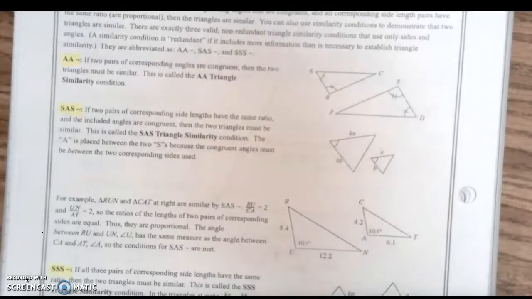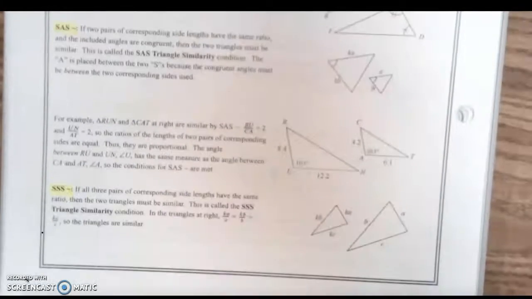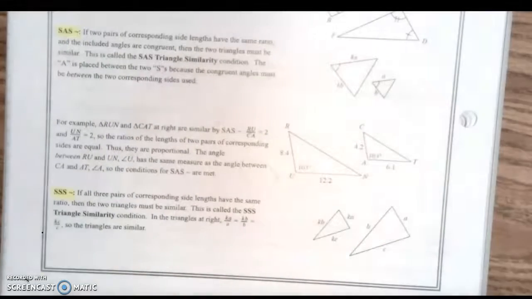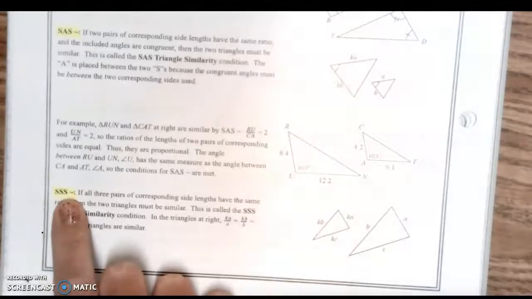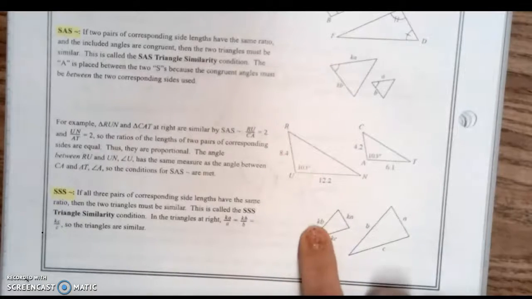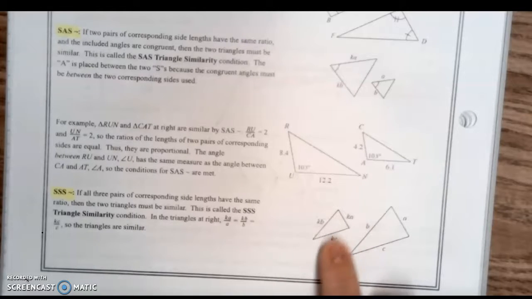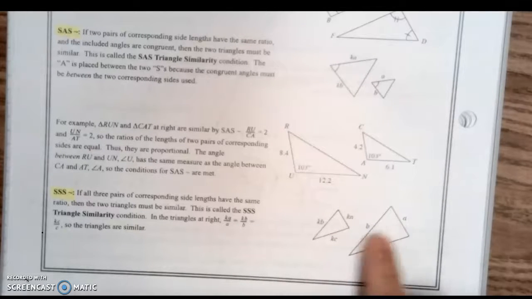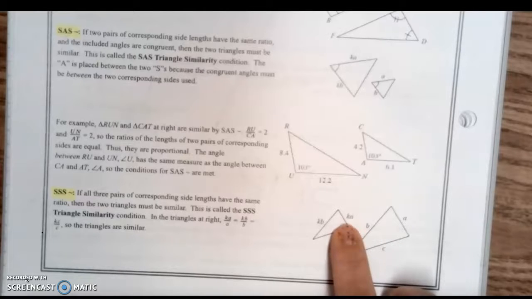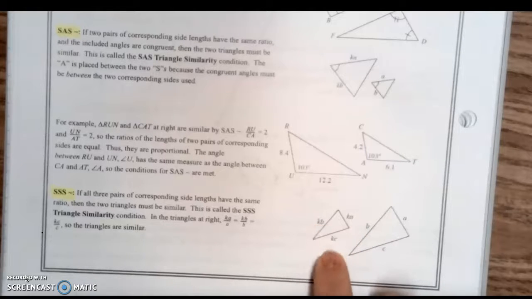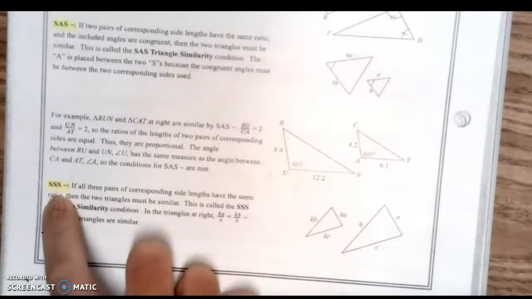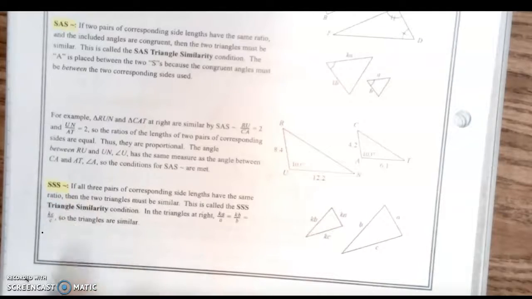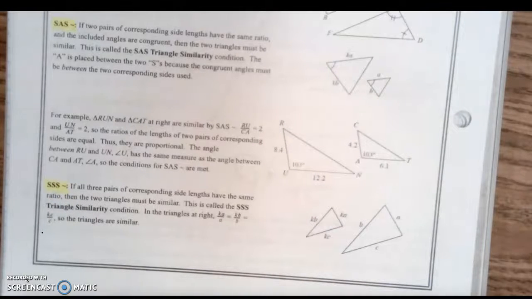That's our side-angle-side similarity. And down at the bottom, we have side-side-side similarity. So each of the 3 sides of the first triangle can be multiplied or divided by the same thing to get the second triangle. ABC matches up to KA, KB, KC. That's our side-side-side. All right? Any questions on those 3 triangle similarities that are now official?